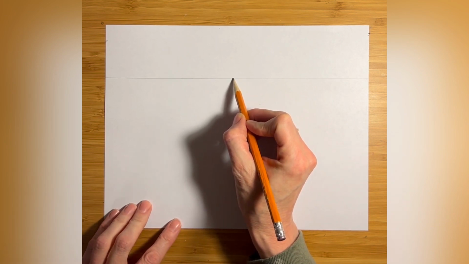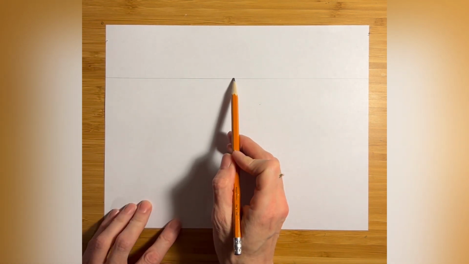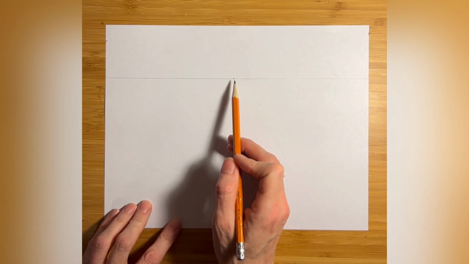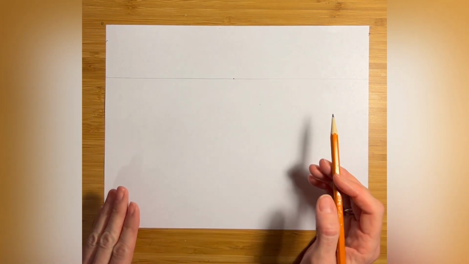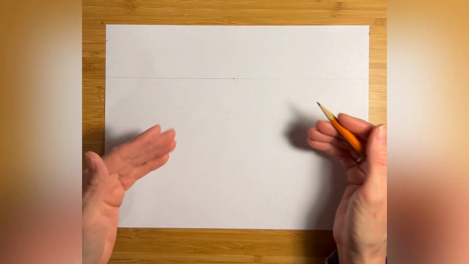And then I need to decide on a vanishing point, and I'm going to pick one kind of in the middle here. That is the point to which all of these receding lines are going to come together and essentially vanish. It's like everything back there disappears.